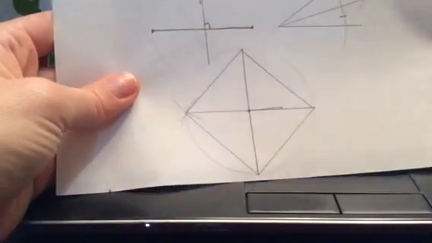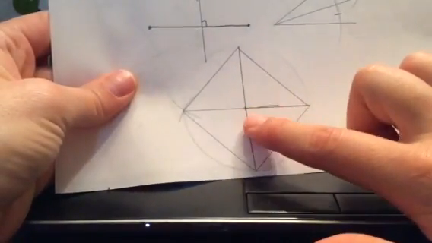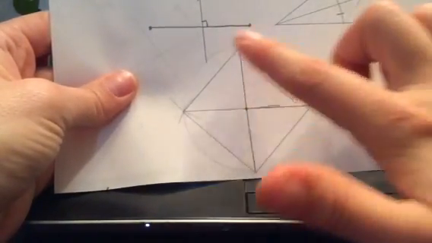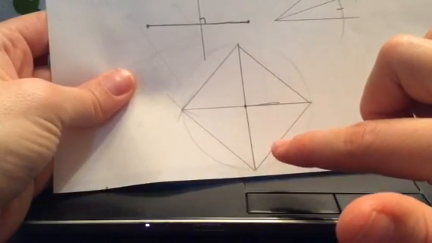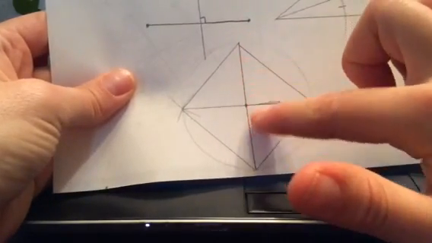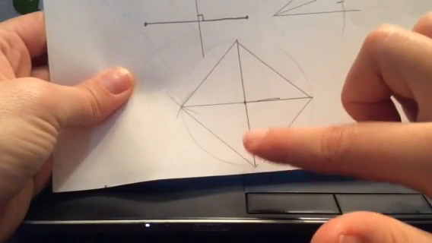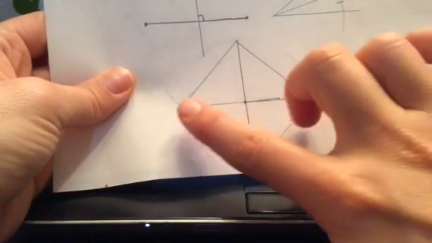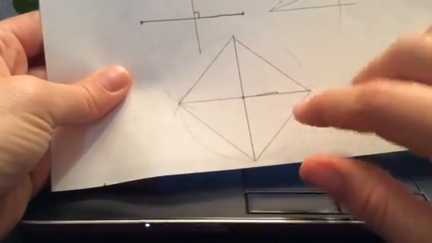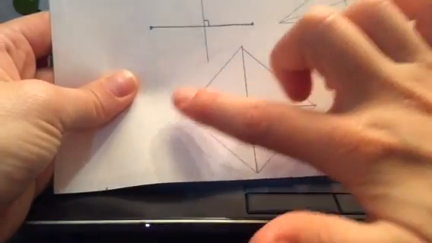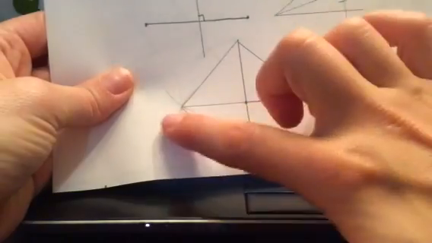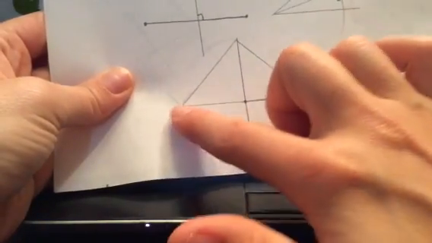And last but not least, with the circle, I marked the center, put the point of the compass on the center, and created a circle. Once I did that, I used my straight edge to create a diagonal. From this diagonal, I created the perpendicular bisector from it. So I used, from this end, swung and made an arc. I put the point on this end and made another little arc, and then connected that.